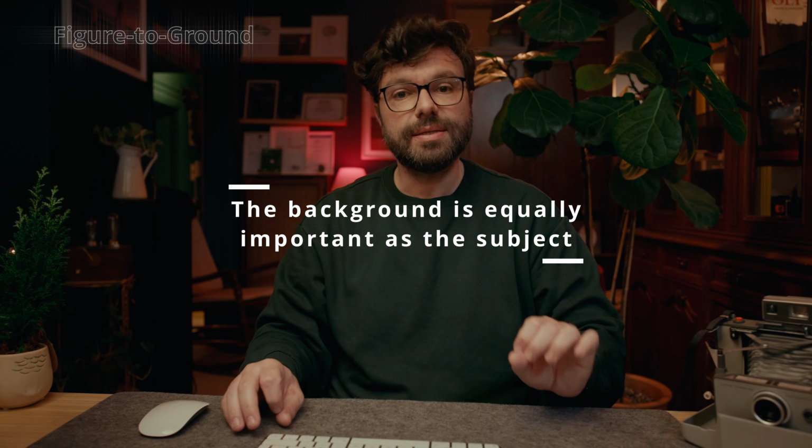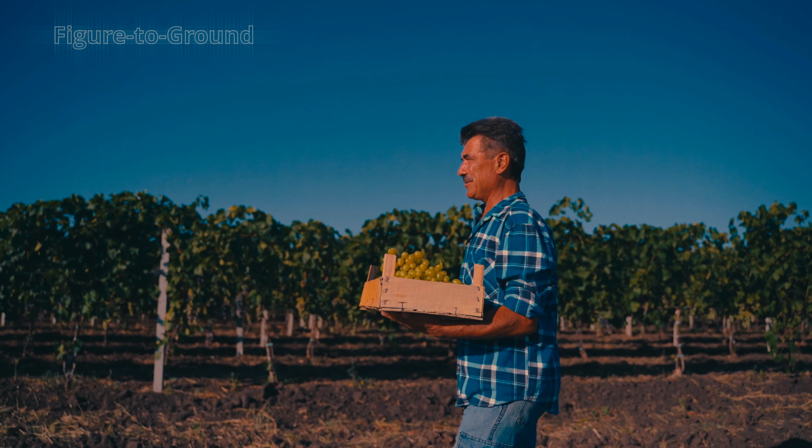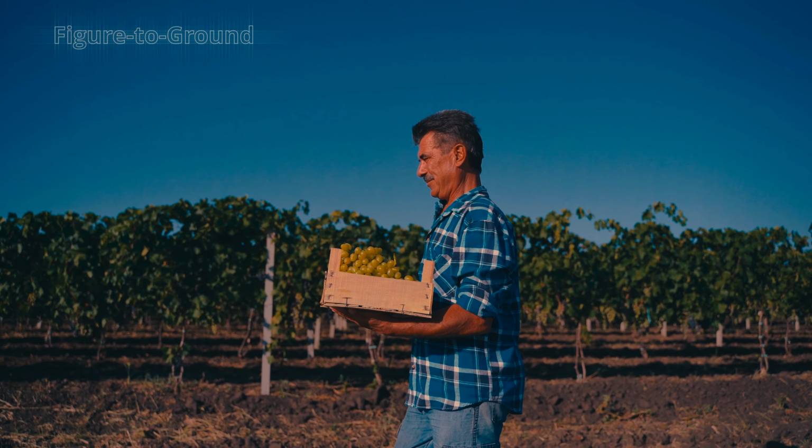I often say the background is equally important as the subject when composing. Beginners sometimes focus so much on the person or object they're shooting that they completely ignore what's behind it. But in a photograph, the background isn't just an afterthought. It's part of the image and contributes to the story or visual appeal. A cluttered or distracting background will pull attention away from your subject, no matter how interesting the subject is.